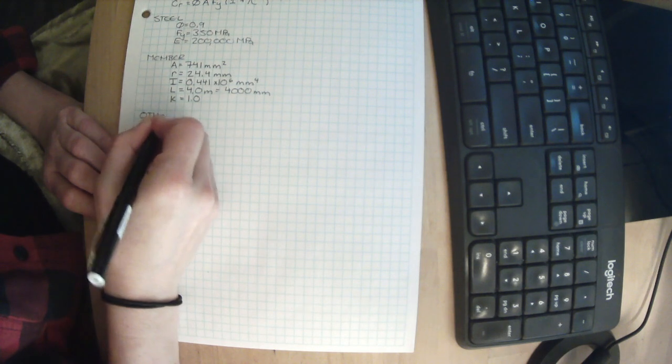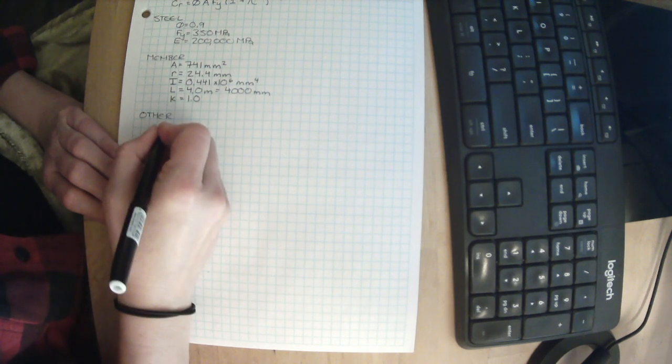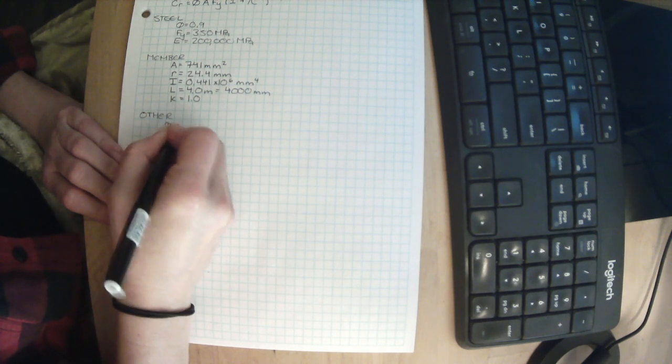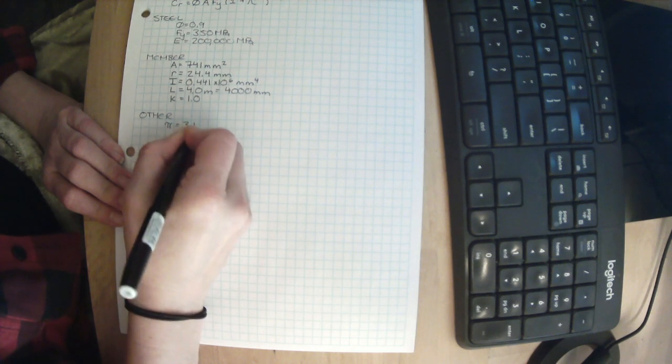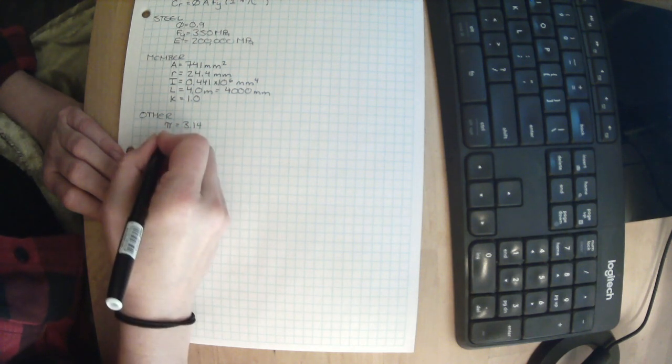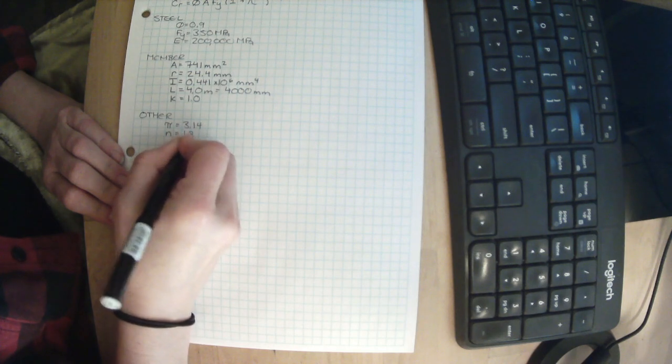Other things, we know that pi equals 3.14. We know that n is going to be 1.34.